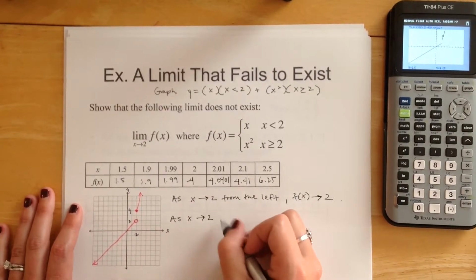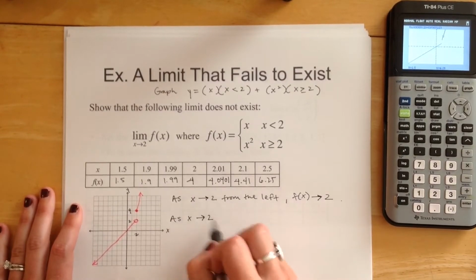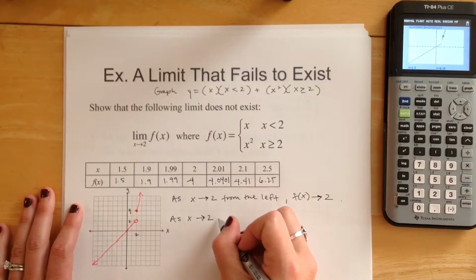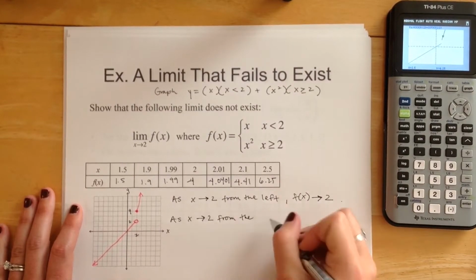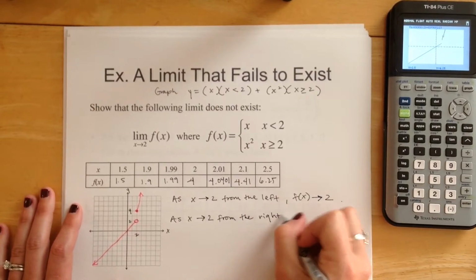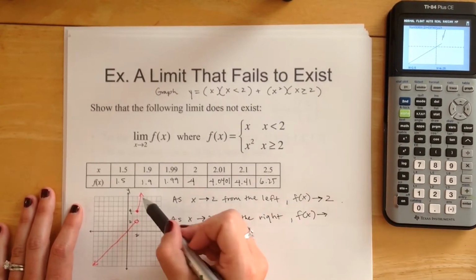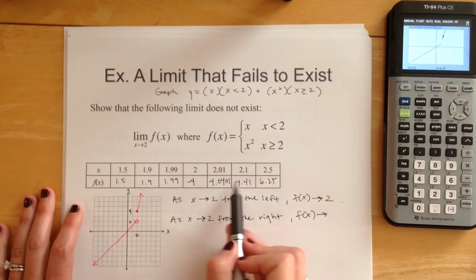I'll show you notation in the next video so we don't have to write out from the left or from the right. So as x approaches 2 from the right, our y values look like they're approaching 4.